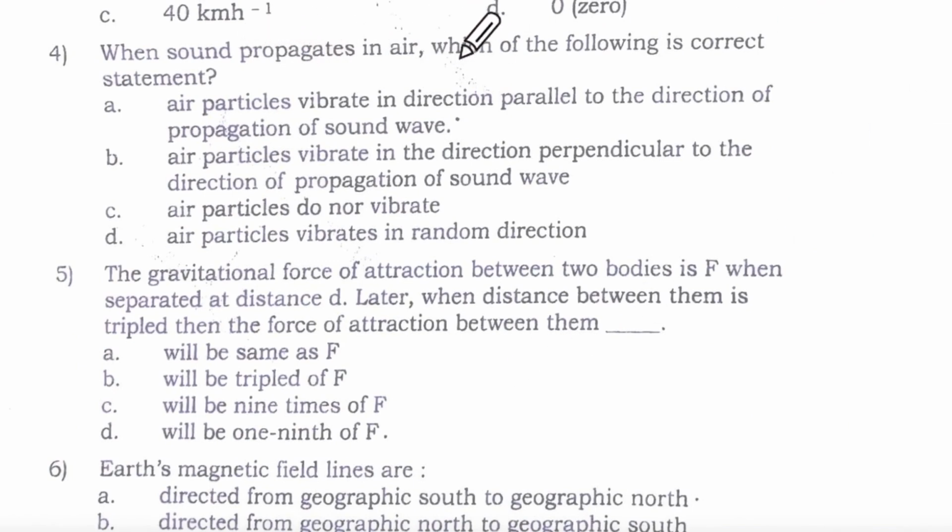Sound propagates in air. Which of the following is the correct statement? When it propagates in air, the particles of the air vibrate like this, so they will have compressions and rarefactions. This is the direction of propagation, and the particles will be vibrating parallel to it.